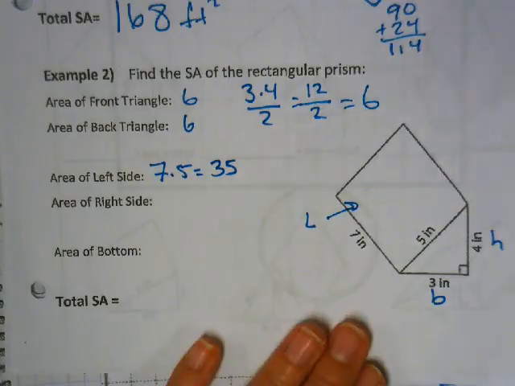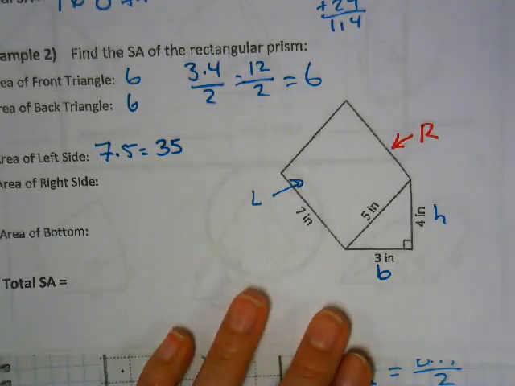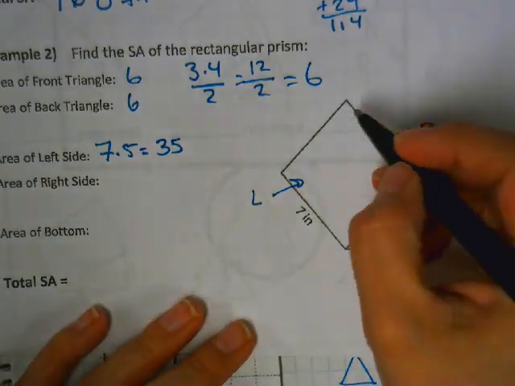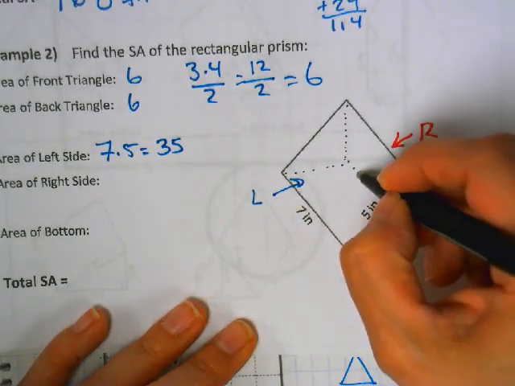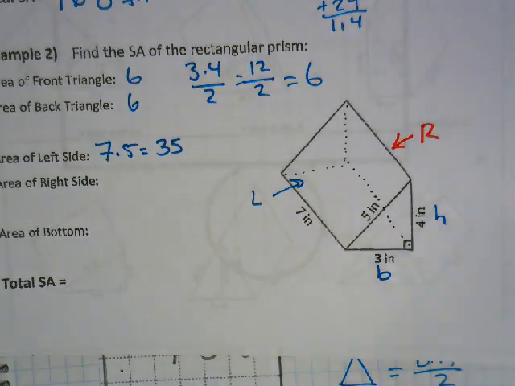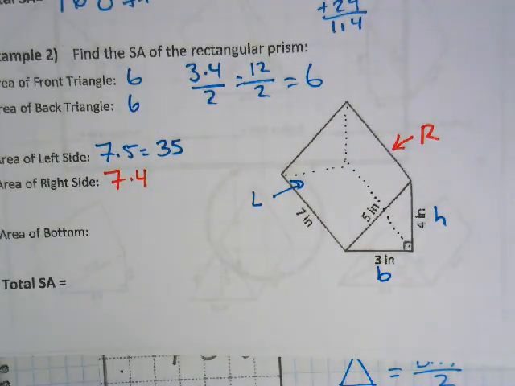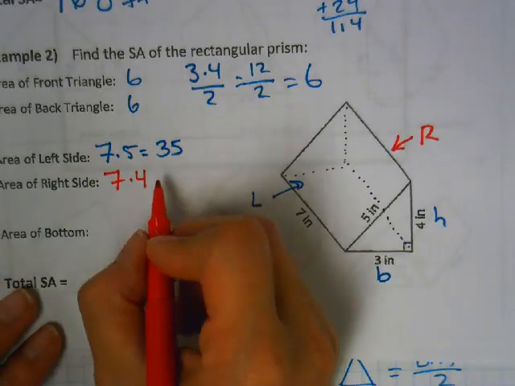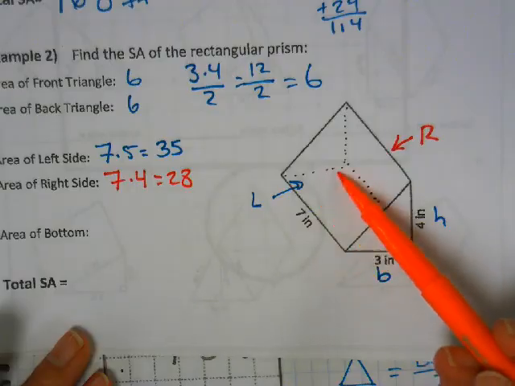The right side. The right side's back here, but it's extremely hard to see. Now, for those of you who are in art, you might make it 3D by drawing your dots and making it like a 3D perspective. What would be the right measurements? 7 times 4. Very good, Andrew. What's 7 times 4? 28.